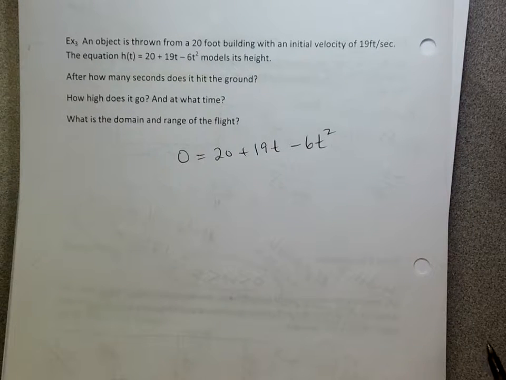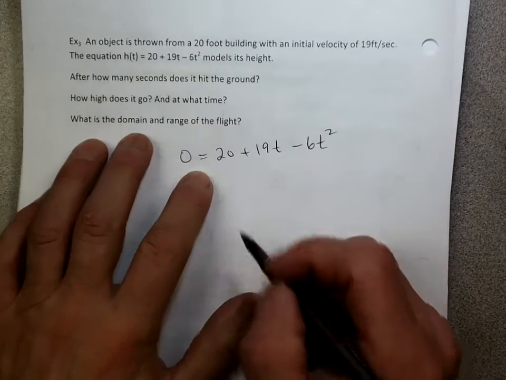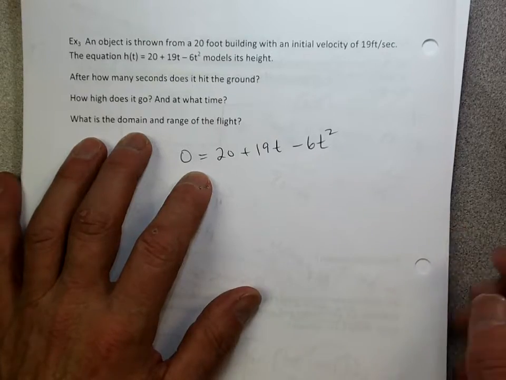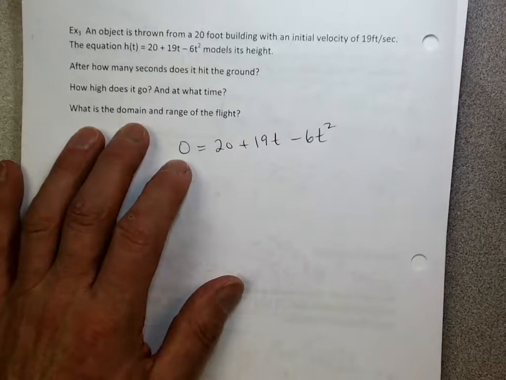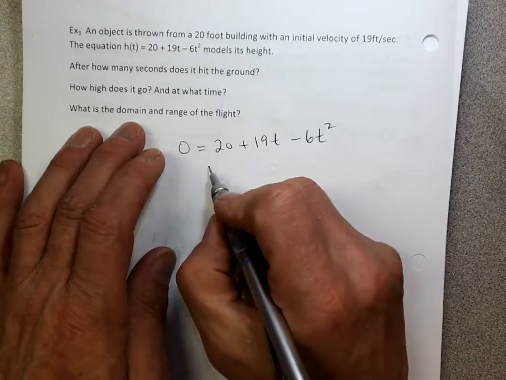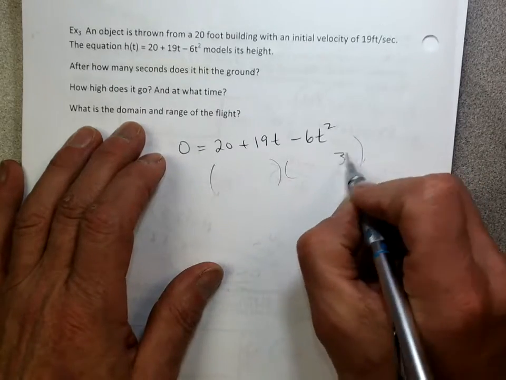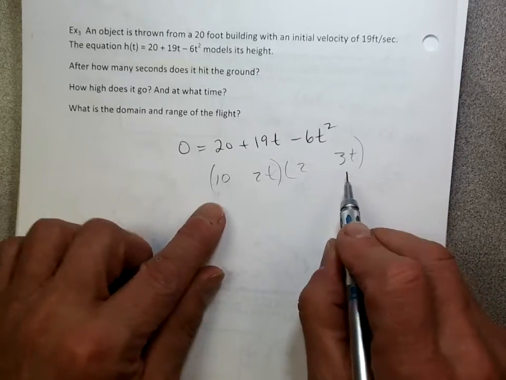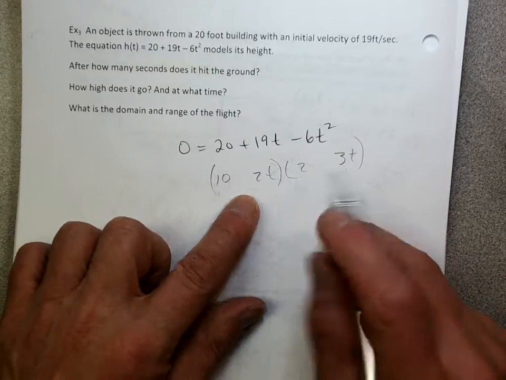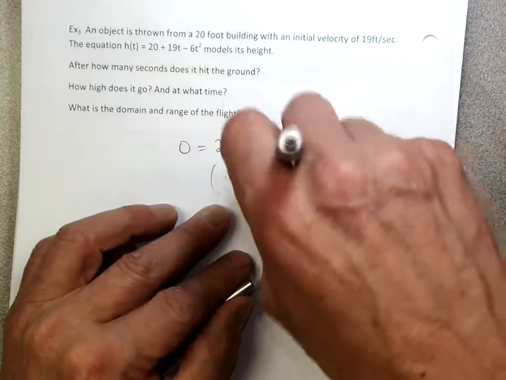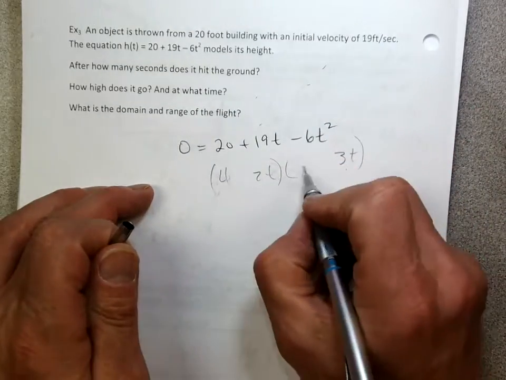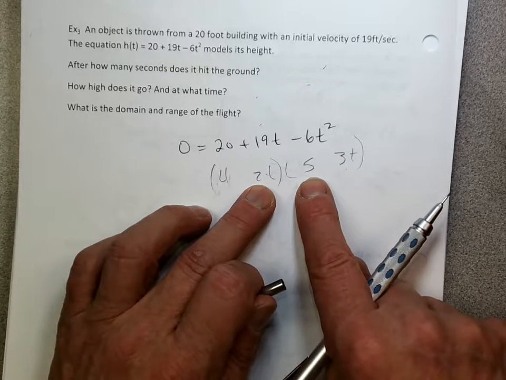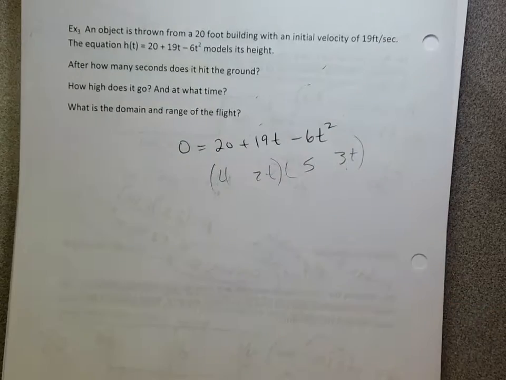It could factor. Well, it might factor. I'm not sure. I'll try it. 3t, 2t, I'll try 10 and 2, maybe there's a 30 and a 4. Let's try a 4 and a 5. That's a 15 and a 10. You know, I'm not sure about factoring, but I do have another way to do it.